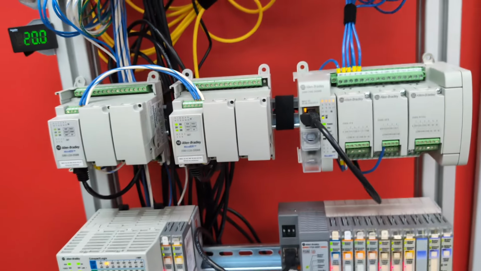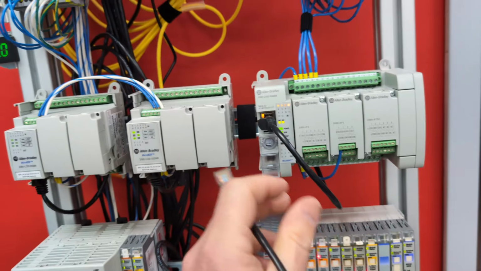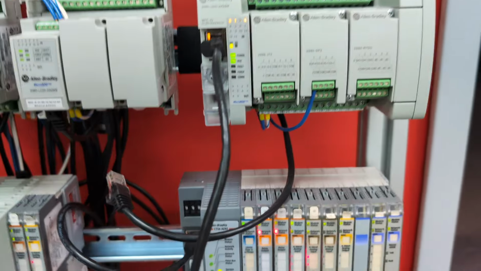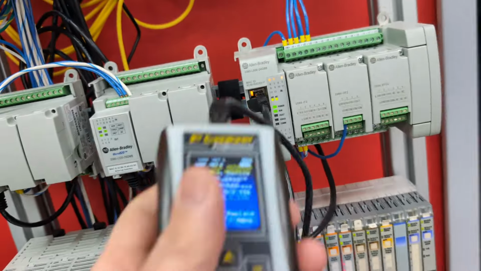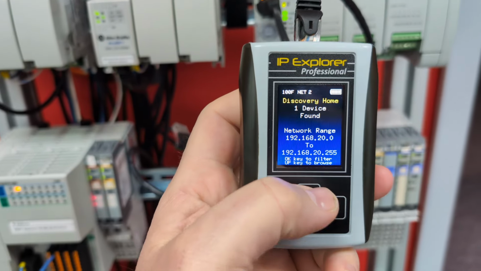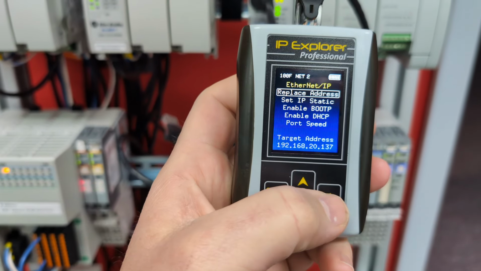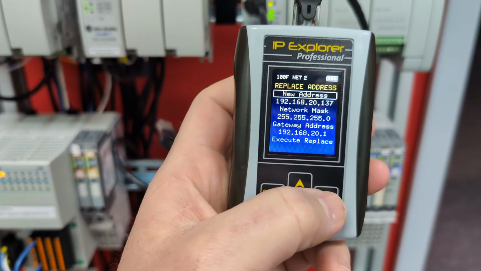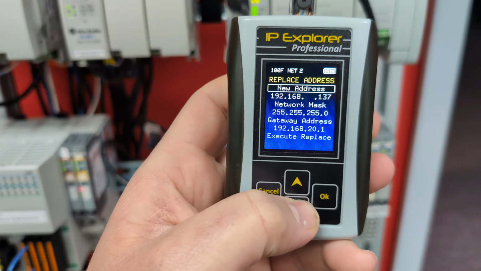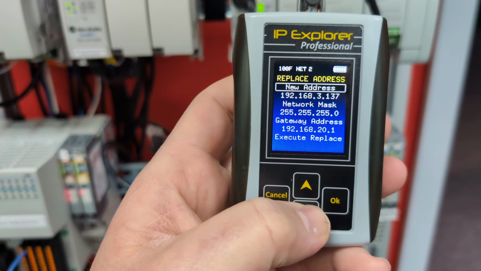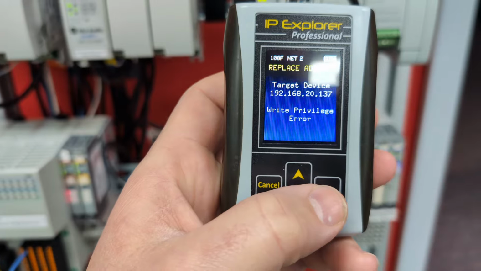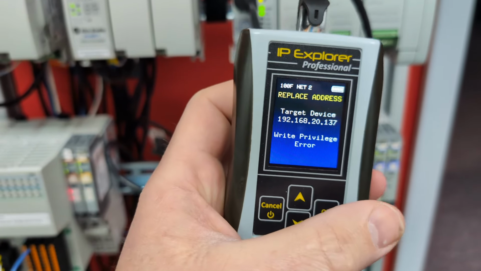Now we're over to the Micro 850s and Micro 820s over here. Now there is a hitch on these. So I'm going to plug into this 850. And we'll go discover device. Found one. I'm going to press the OK button, hit replace. And we're going to go down. And we're going to try to execute replace. And oh no, write privilege error.